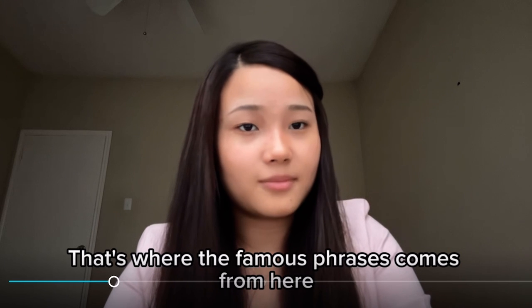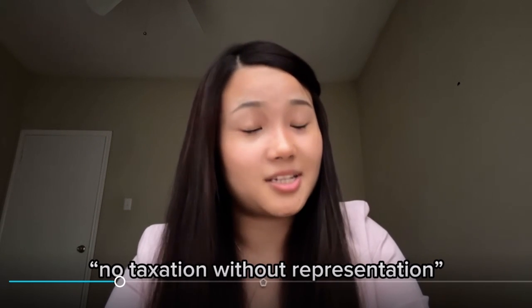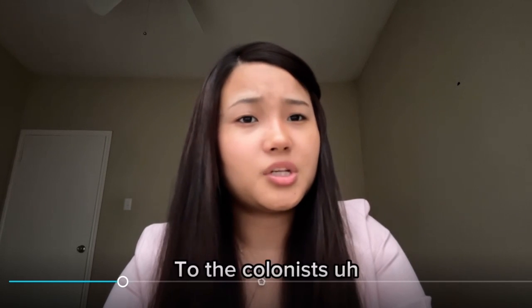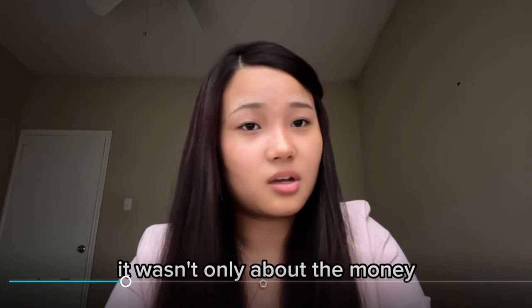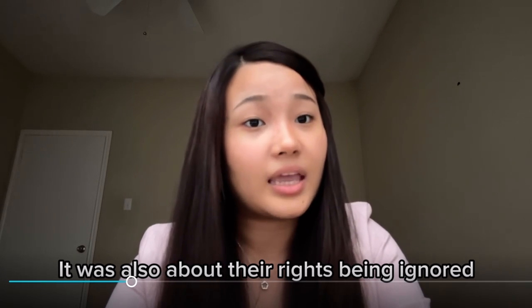That's where the famous phrase comes from: No taxation without representation. To the colonies, it wasn't only about the money, it was also about their rights being ignored.